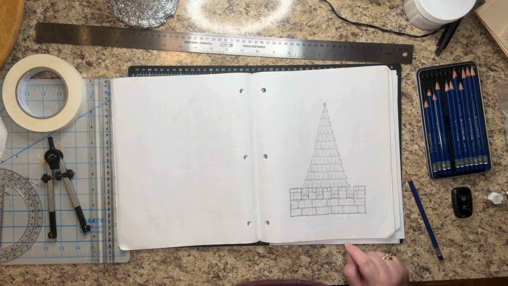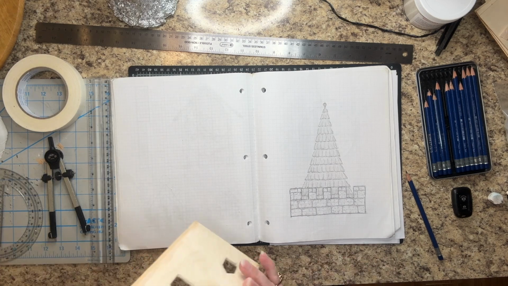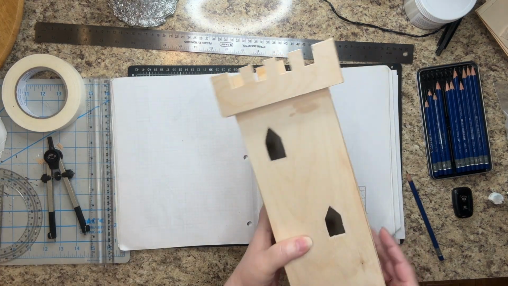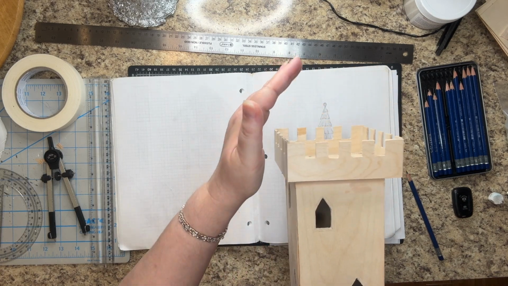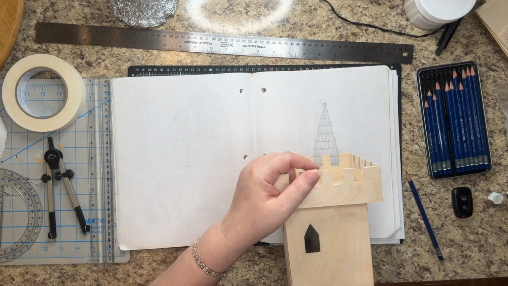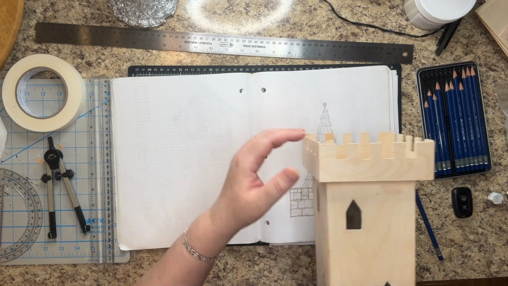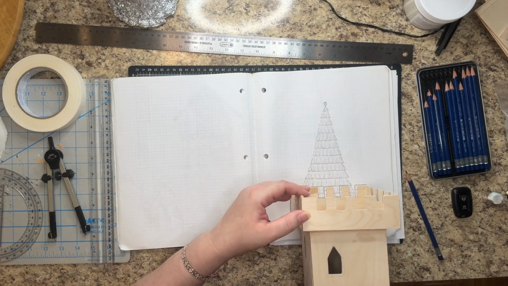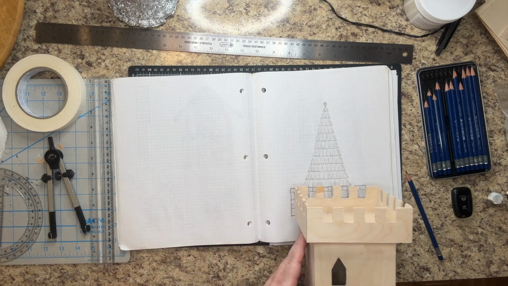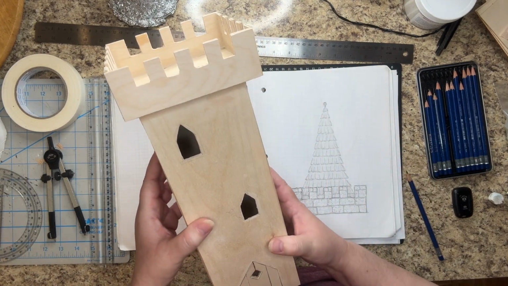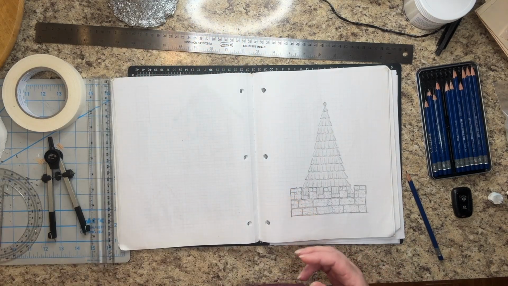So one of my recent projects is this castle that I built that needs a top. It needs a roof, and I thought maybe a conical roof. I kind of drew this on paper. A conical roof would look the best for this. So I went through several renditions.